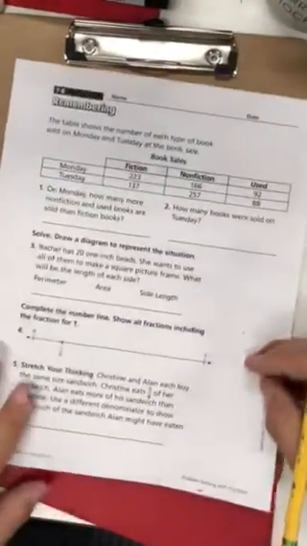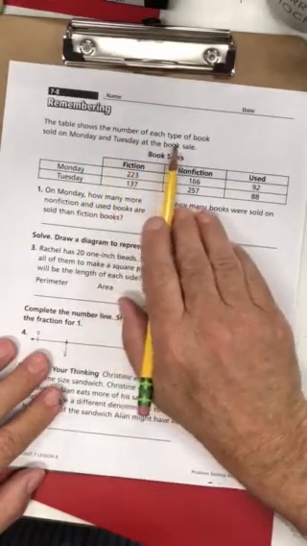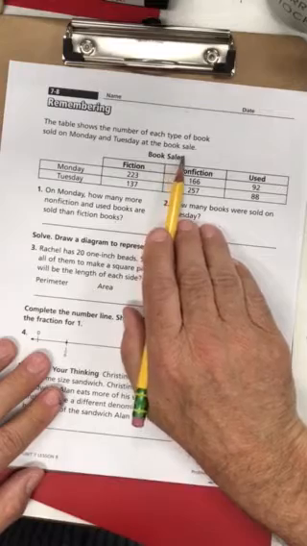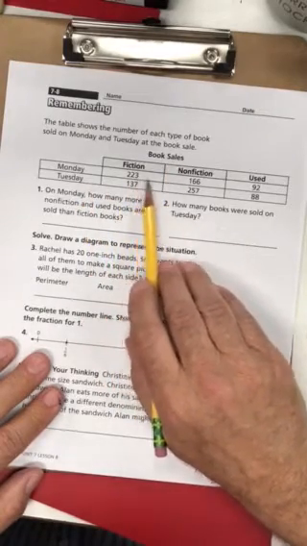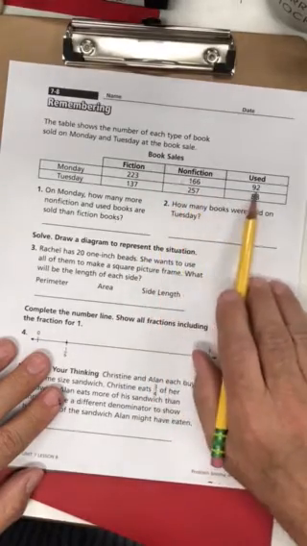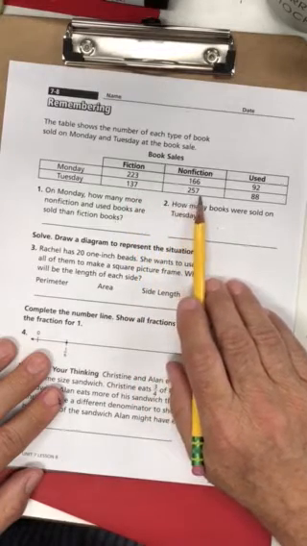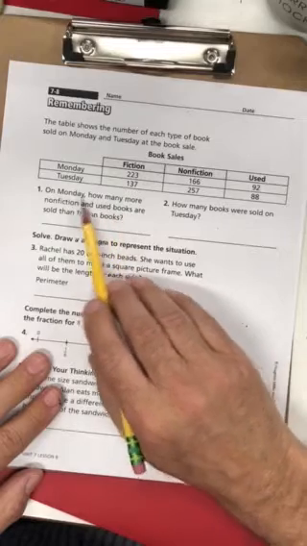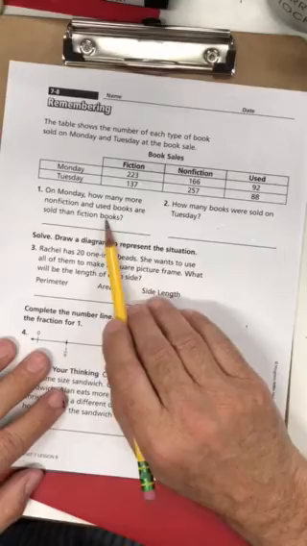Looking on the other side, the table shows the number of each type of book sold on Monday and Tuesday at the book sale. On Monday, 223 fiction, 166 nonfiction, 92 used. On Tuesday, 137 fiction, 247 nonfiction, 88 used. On Monday, how many more nonfiction and used books are sold than fiction?